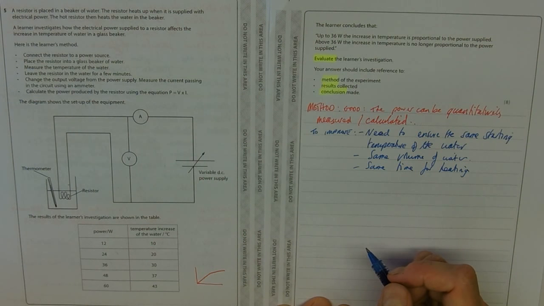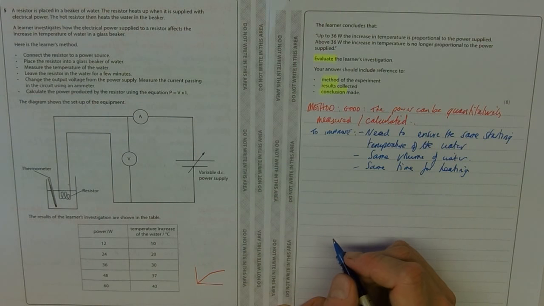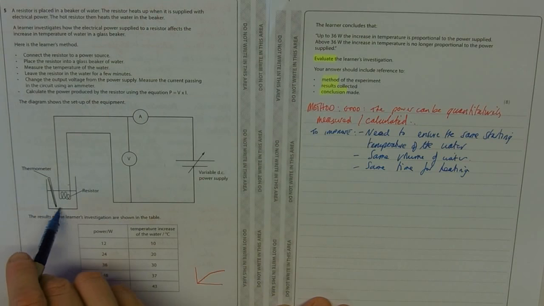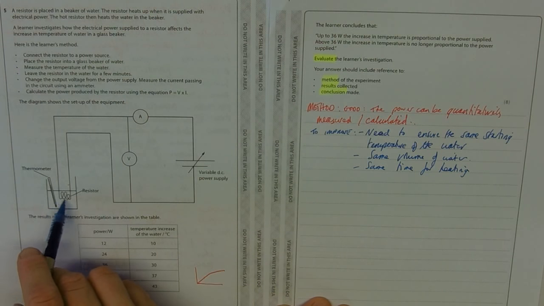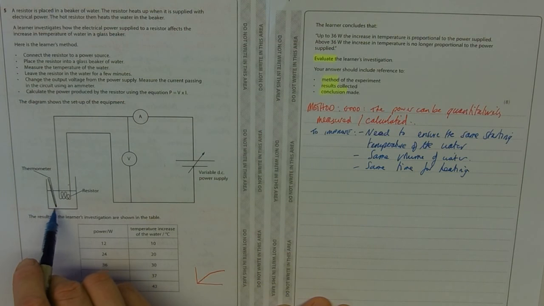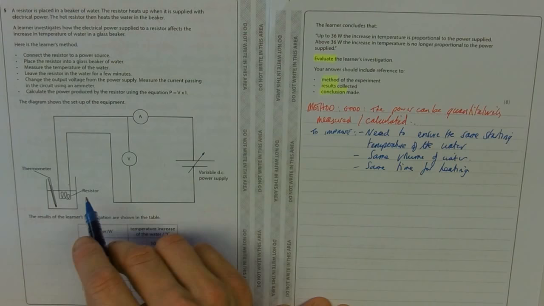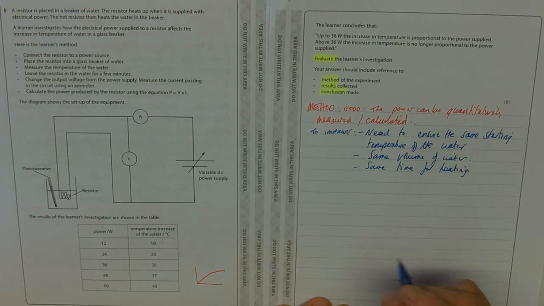What else have we got? We've got this water here could heat up near the resistor, and that's quite far away from the thermometer. It'd be better if it was stirred, and then that would ensure the same temperature throughout. You might remember, stirring your beakers of water in your experiment with the fuels.